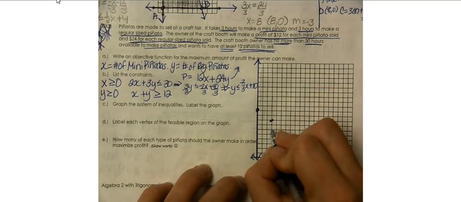And the reason why I do that is because any of these points could be considered a corner point. So the more points that you have, the more accurate your graph will be, and the easier it is to identify your vertices, your corner points.